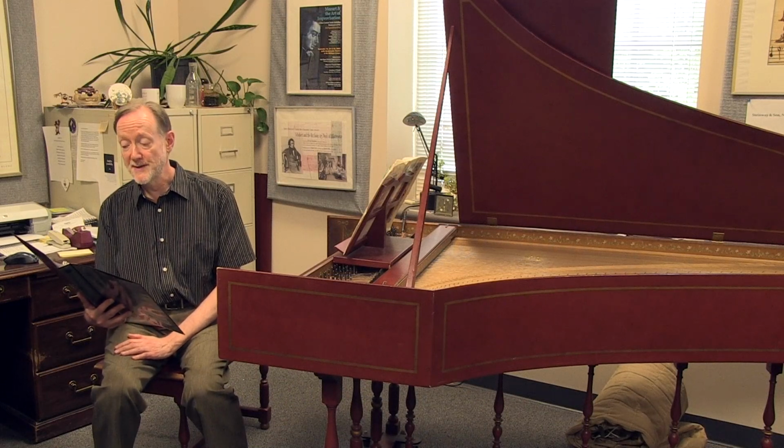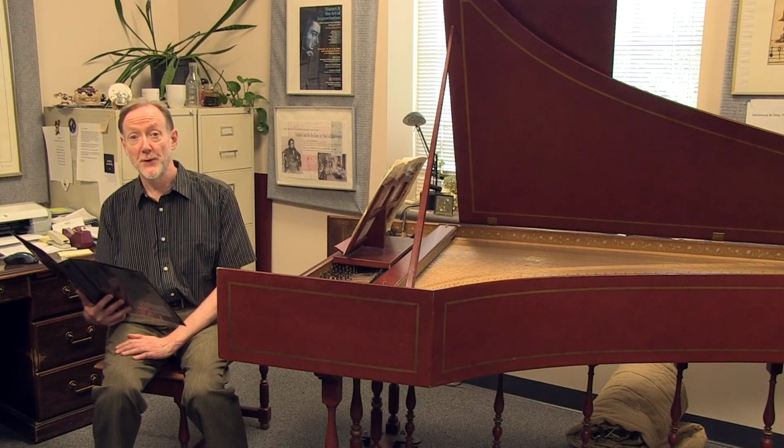And now, here is the same excerpt in Kernberger 3 tuning.